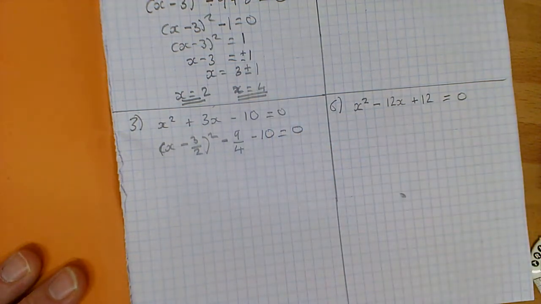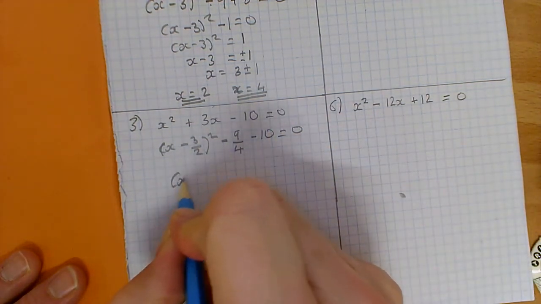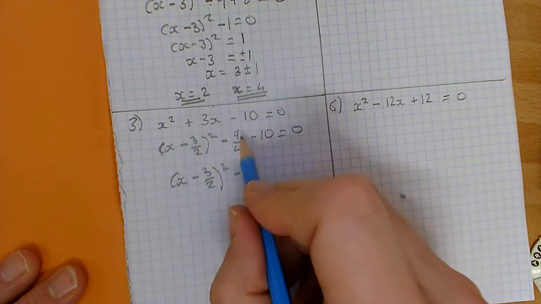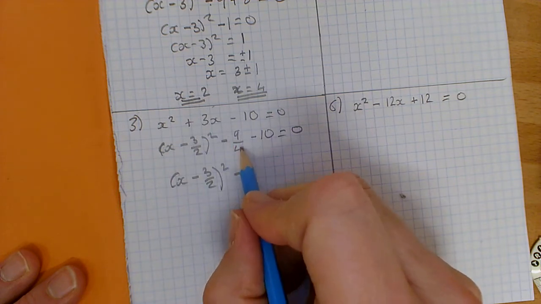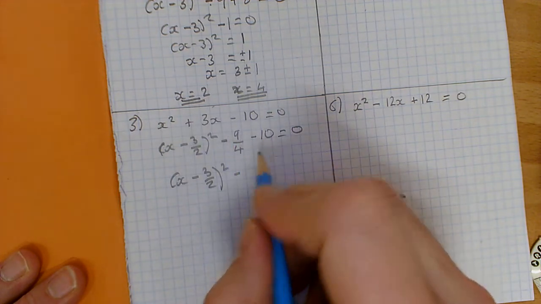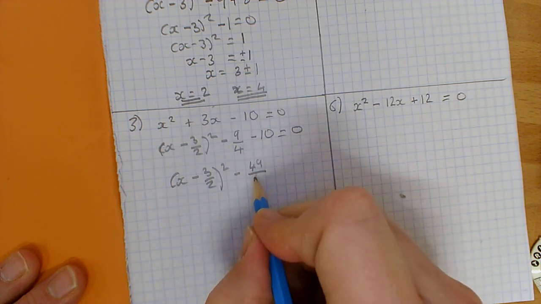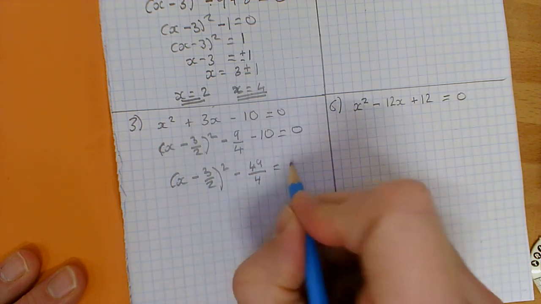equals 0. Now, x minus 3 over 2 squared, 9 over 4, minus 9 over 4, minus 10, which is minus 40 over 4, so that's minus 49 over 4.